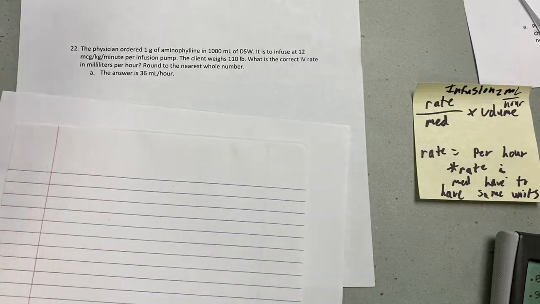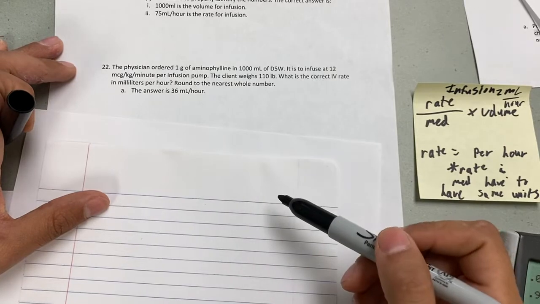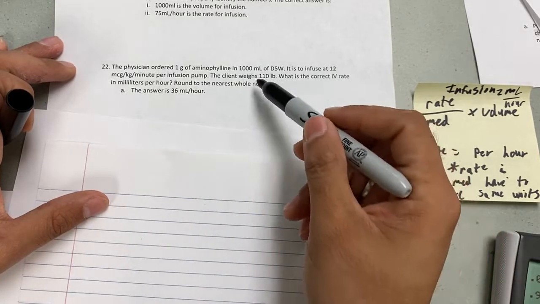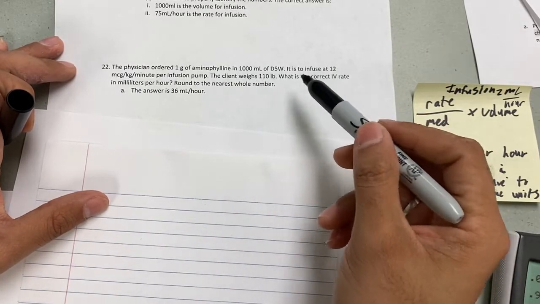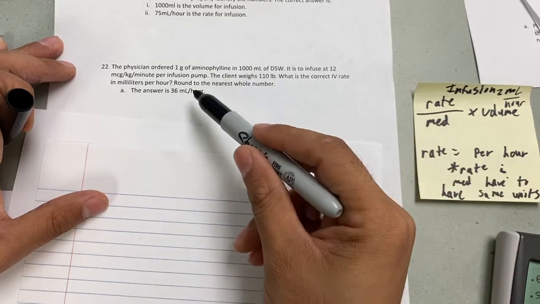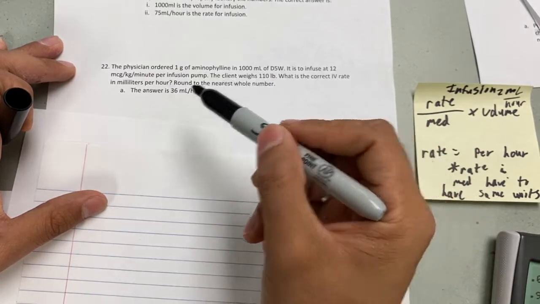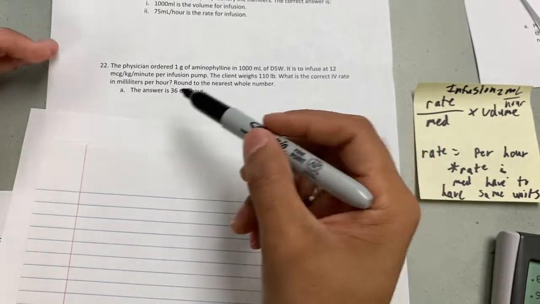Okay, let's take a look at number 22. We have this premise: the physician ordered 1 gram of aminophylline in 1,000 milliliters of D5W, dextrose 5% in water, to infuse at 12 micrograms per kilogram per minute per infusion pump. And that's our red flag. Every time we see infusion pump, if we want to find IV rate, it's going to be in milliliters per hour.